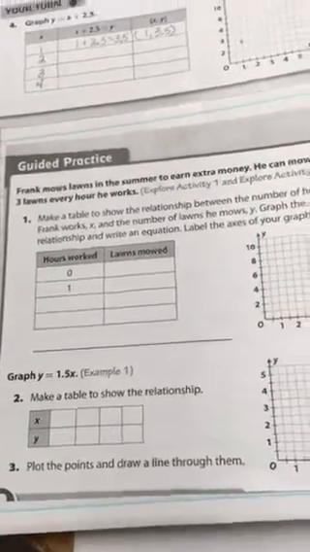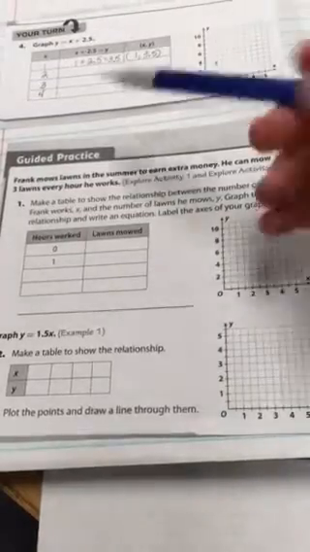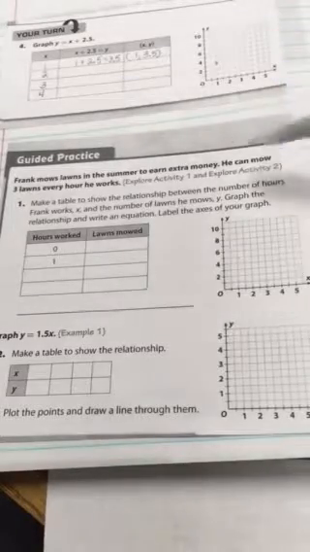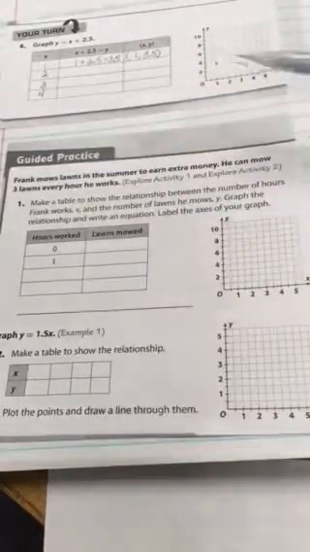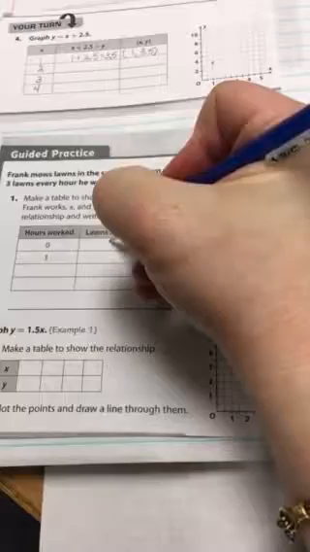Down here, back out a little bit, unzoom a little bit, there we go. We have a word problem, actually a real life kind of word problem. My problem says, Frank mows lawns in the summer to earn extra money. He can mow 3 lawns every hour he works. So if he works 0 hours, how many lawns did he mow? Right? 0. We know that. 0 hours, 0 lawns.